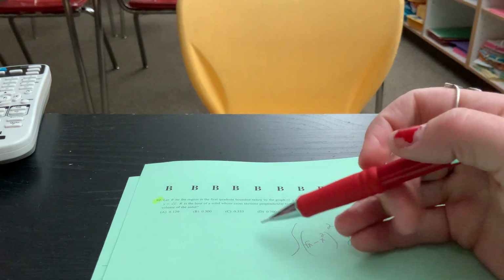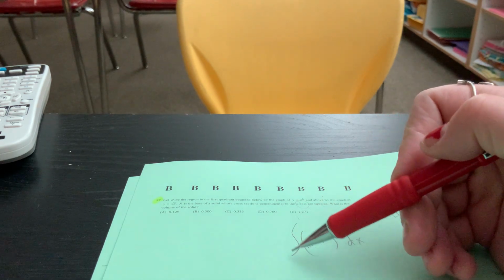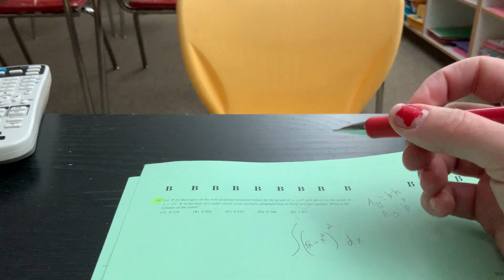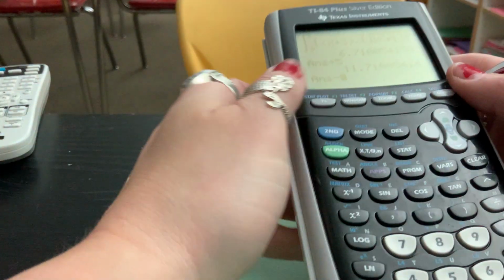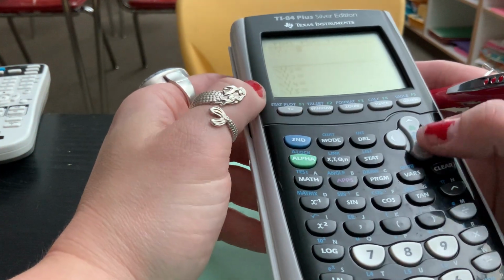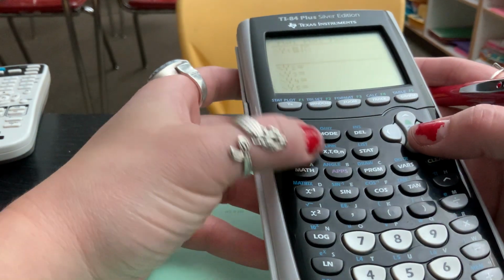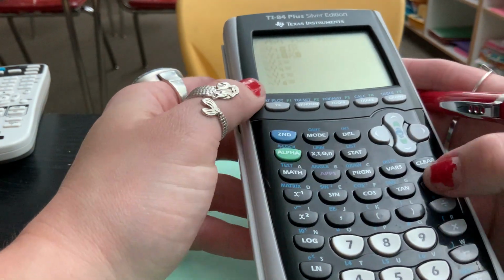Okay, now I can solve algebraically to get these values, but if your brain has melted and or you have your calculator in front of you, you can do that here as well.